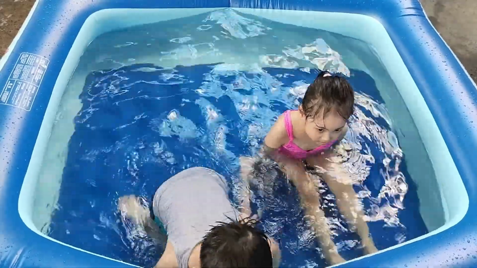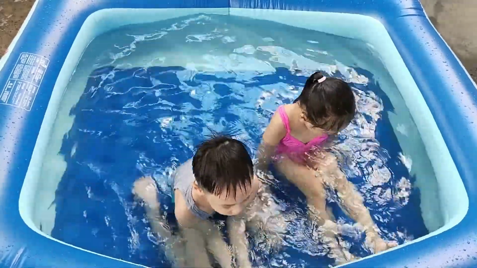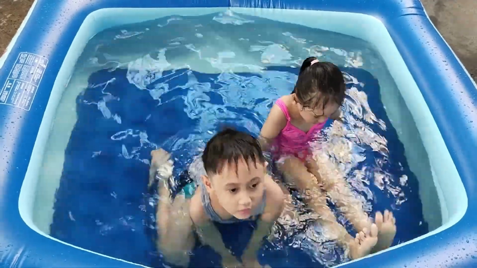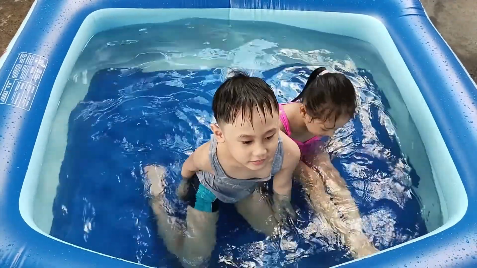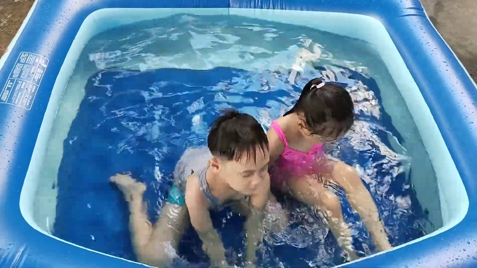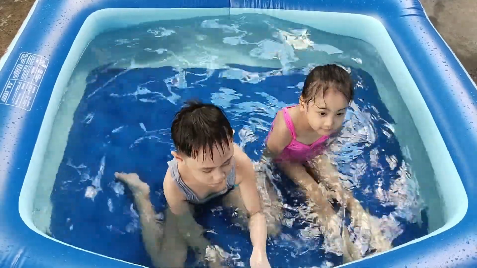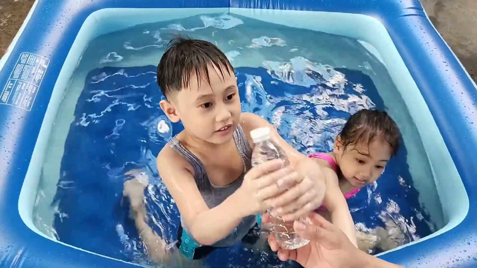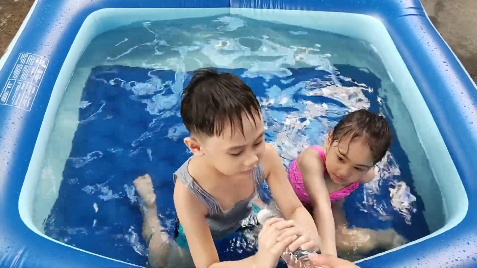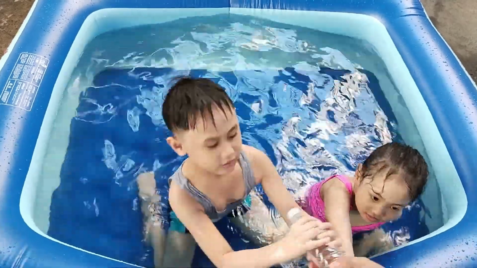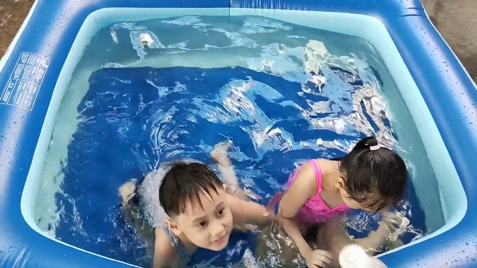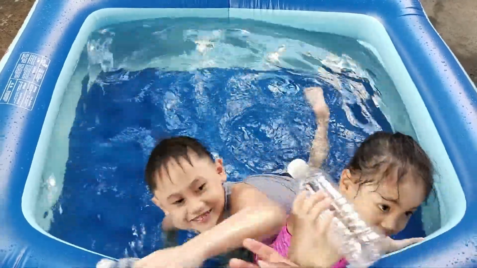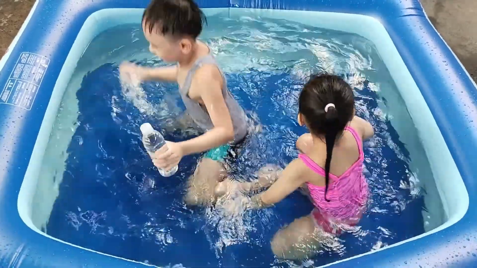Here we have some objects. You are going to identify whether they are going to float or sink. The first objects we have are the empty bottle and the bottle filled with water. You're going to see which of the two will sink or float. Okay, let's try.